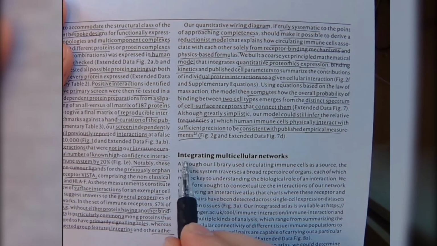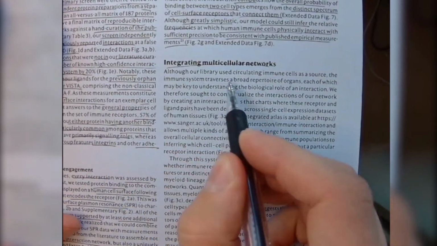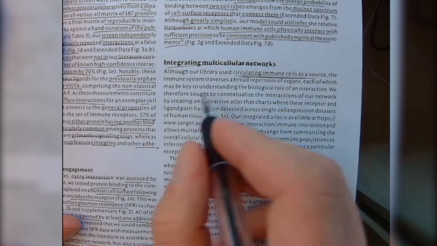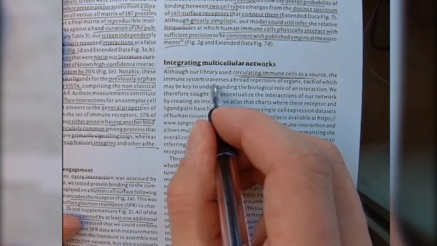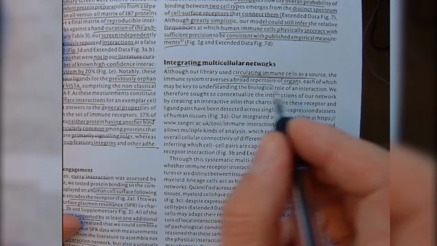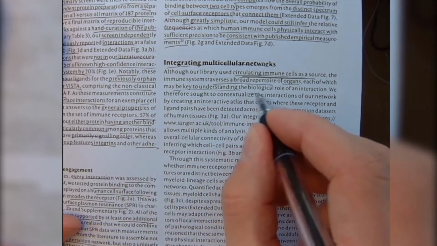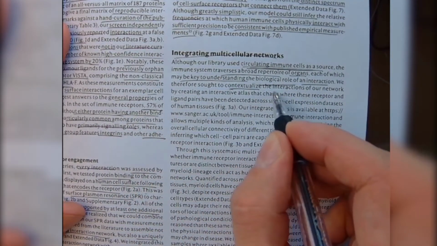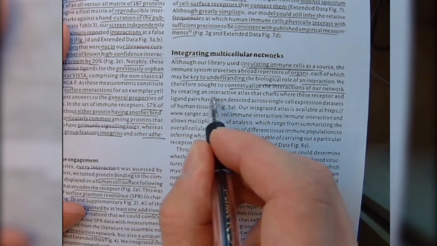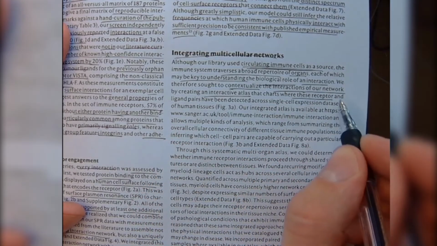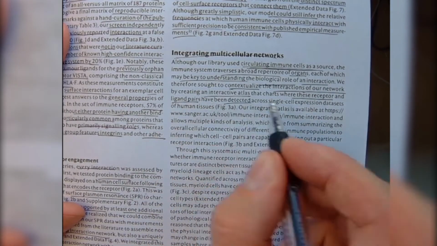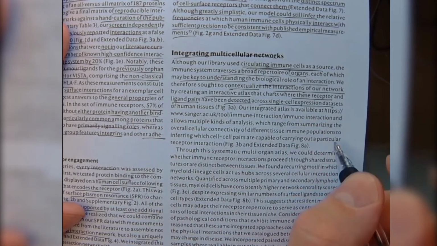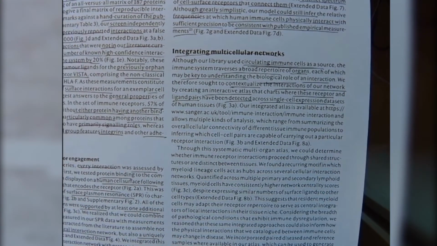The authors next looked at integrating multicellular networks. Now, although our library used circulating immune cells as a source, the immune system traverses a broad repertoire of organs, each of which may be key to understanding the biological role of interaction. We therefore sought to contextualize the interactions of our network by creating an interactive atlas that charts where these receptor and ligand pairs have been detected across single-cell expression databases of human tissues, shown in Figure 3A.